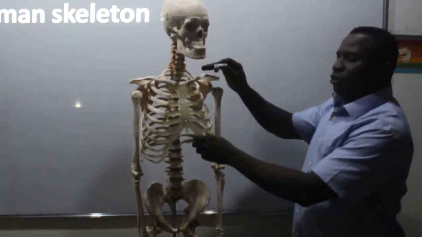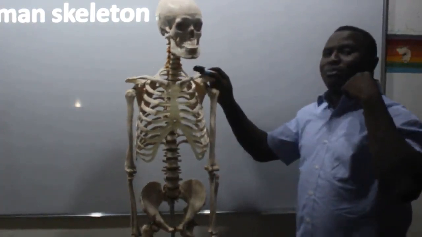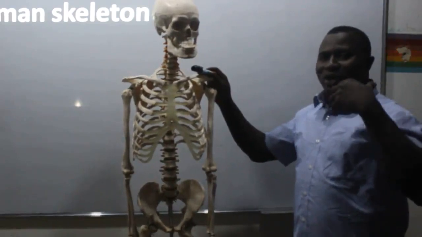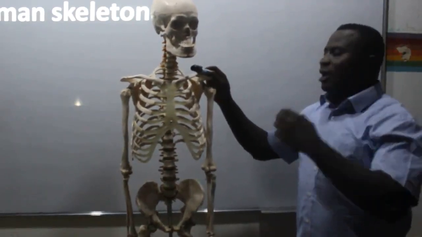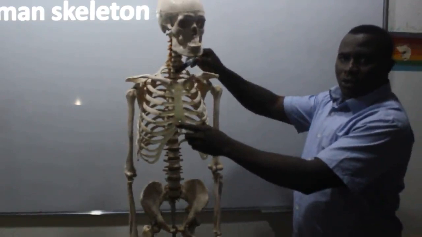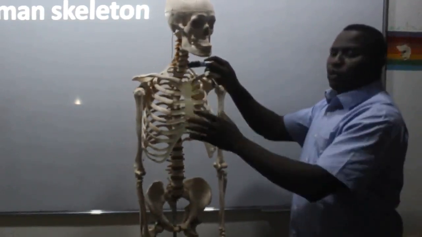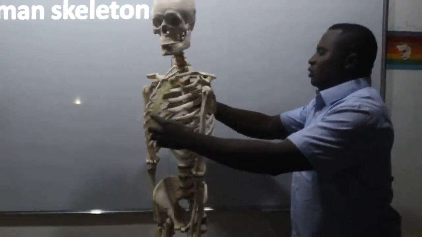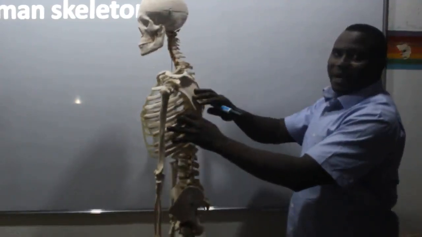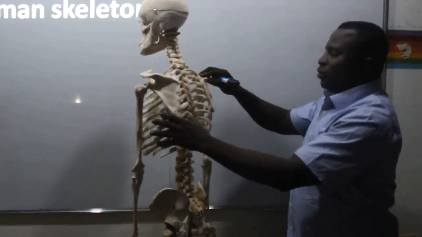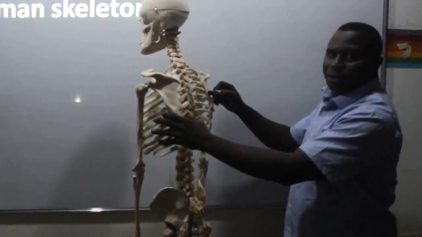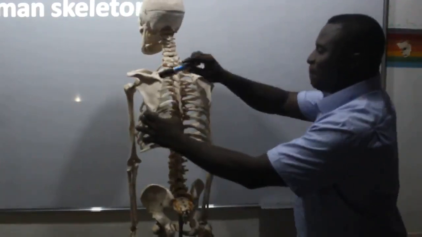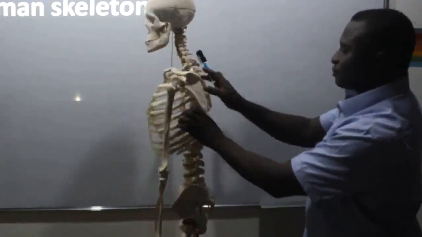We have the collarbone. The name collar comes from the shirt that we always put on, this is the collar. We have the collarbone, which is known as the clavicle. Then we have 2 other flat bones here. They are known as the scapula, 1 and 2.